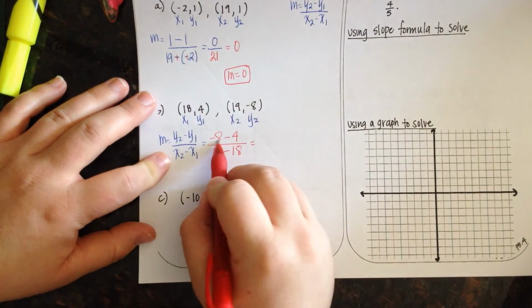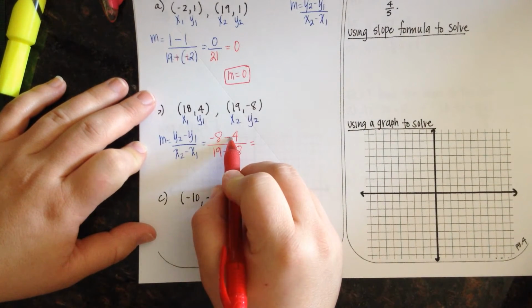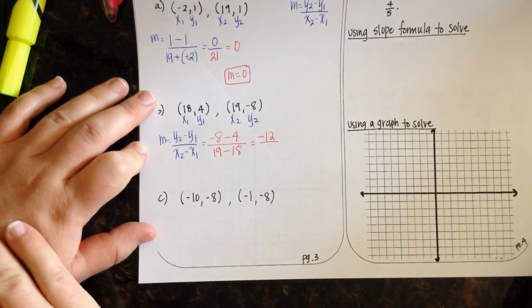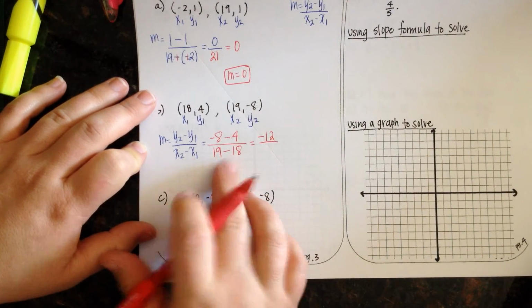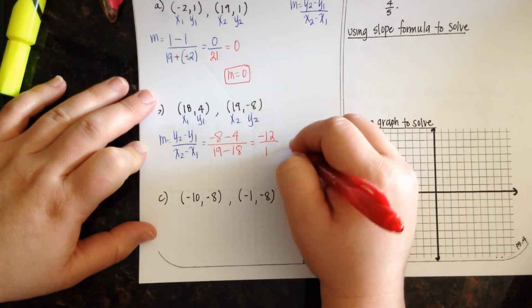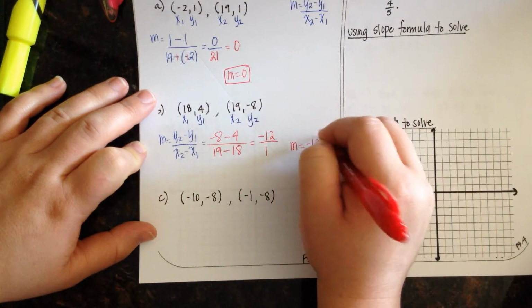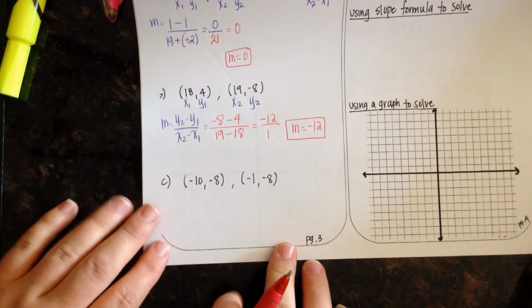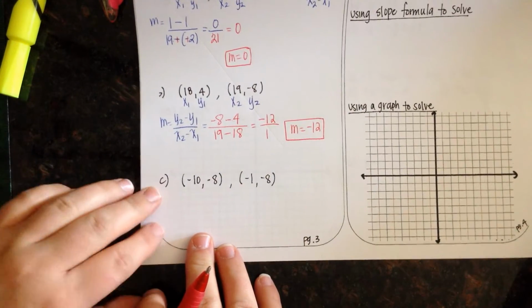Let's simplify this. Negative 8 minus 4 is going to be a negative 12. 19 minus 18 is a positive 1, and so in this case my slope is negative 12.